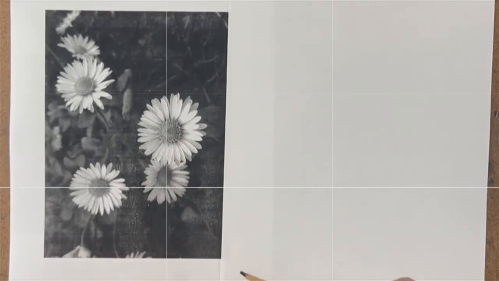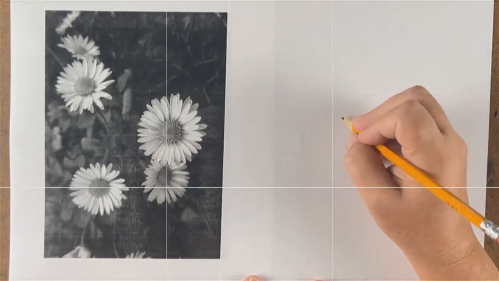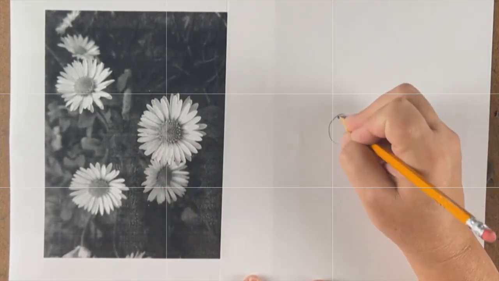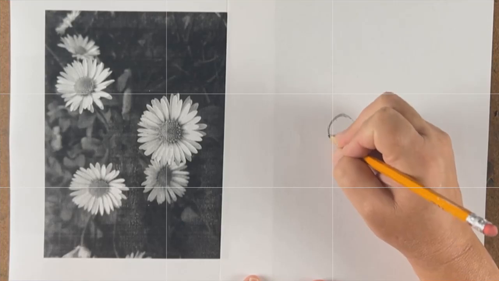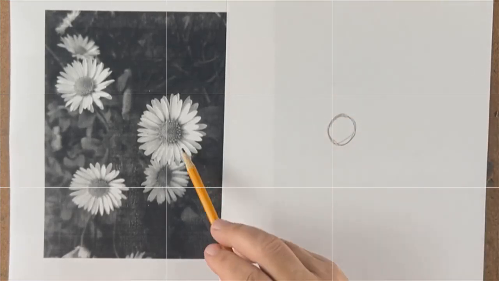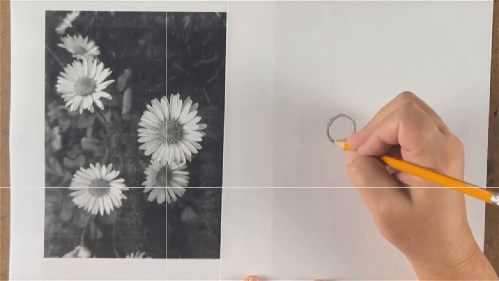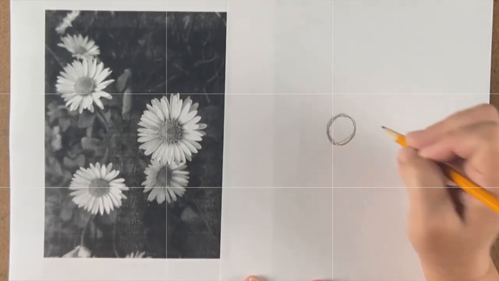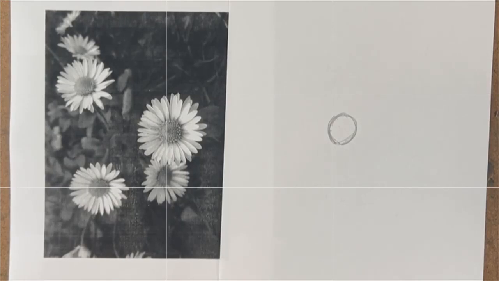So we're going to start with the main shapes we see, and the main shape I see, and I think that you probably see too, is the circle in the center. So I'm going to start with a circle, and depending on how big I make this circle is how big my daisy will be. So mine is a little bigger than that one, so my daisy will probably end up being bigger. So I sketch that out lightly so that it's easy to erase.